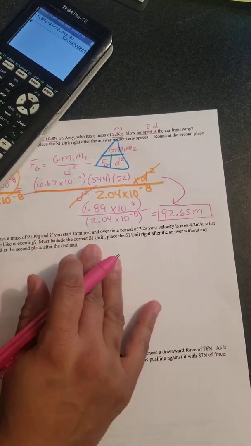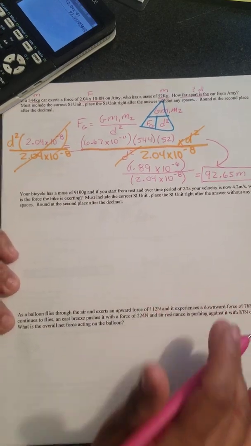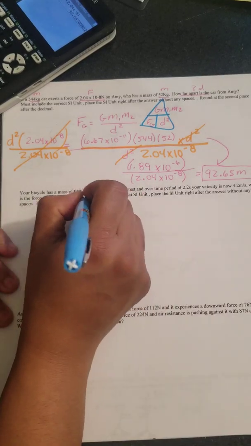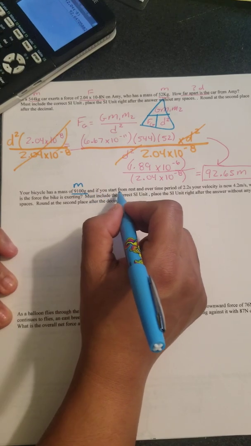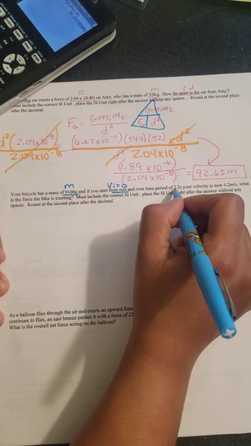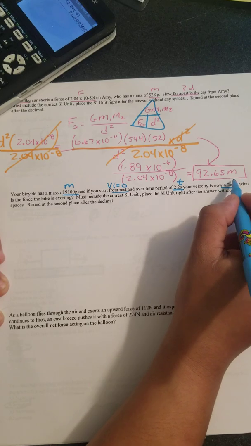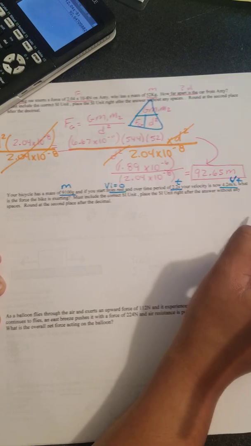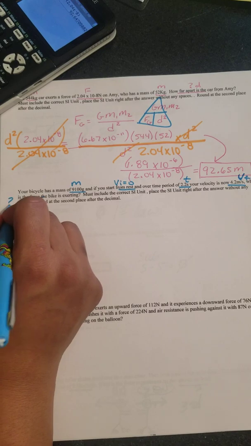Okay, and that's how I solved it. Again, I will take a picture and post that. Maybe that's a little easier to look at. Let's go to the next equation. It says here that your bicycle has a mass of 9,100 grams. And if you start from rest, V sub I is 0, and over a time period of 2.2 seconds, t, your velocity becomes 4.2 meters per second, V sub F. What is the force that the bike is exerting? Question mark, F.